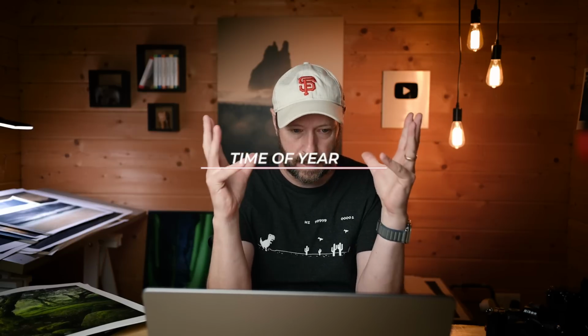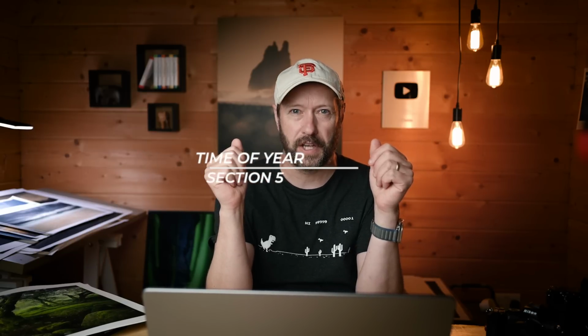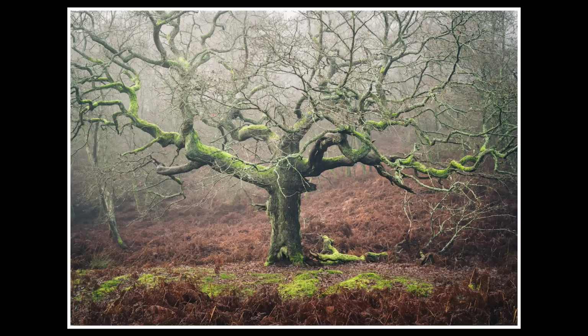Time of year. So there's lots of different times of year you can shoot. The 4 seasons are what I'm going to talk about, and we'll start with winter. So winter is where, as I said right at the beginning, the character of the trees come out. As you can see in this shot here, it's this big old oak, and it just looks so characterful. And I've called this Grandad because I just feel like this old tree, you've got a broken branch down as well. It's been there for years and years, hundreds of years, and that character comes out in it.